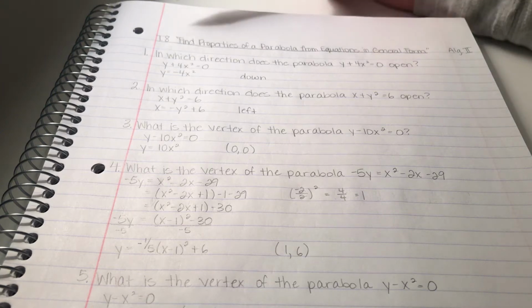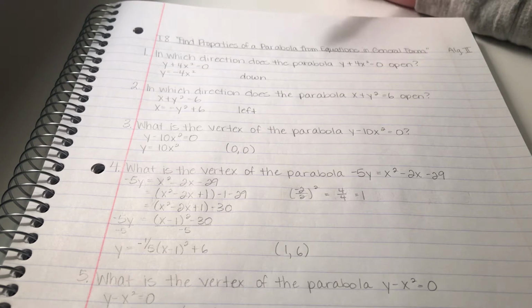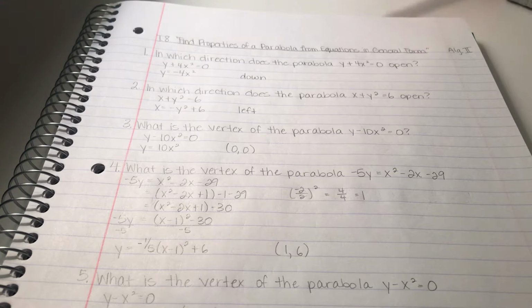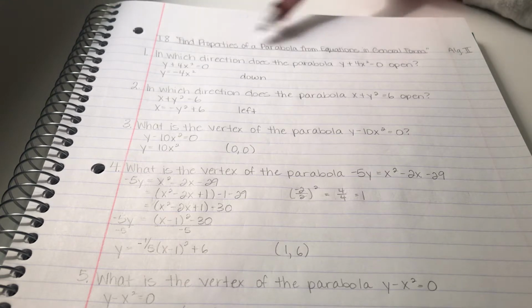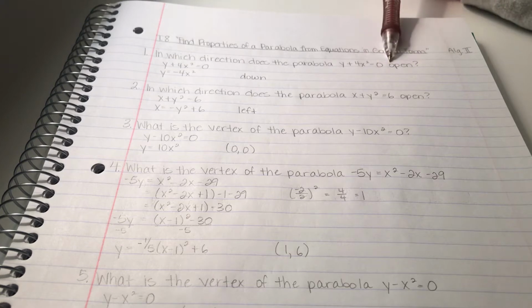This is a tutorial for section T8. Find properties of a parabola from equations in general form, Algebra 2. Number 1. In which direction does the parabola y plus 4x squared equals 0 open?